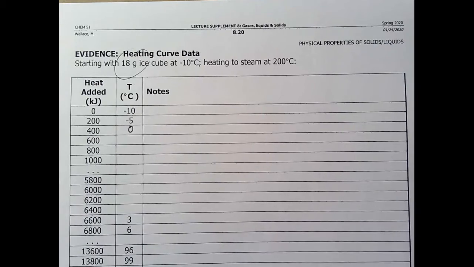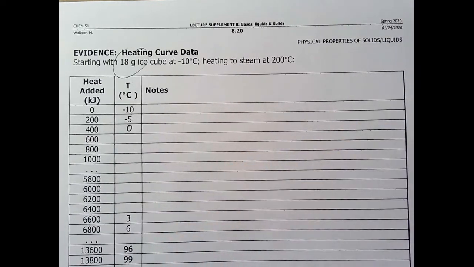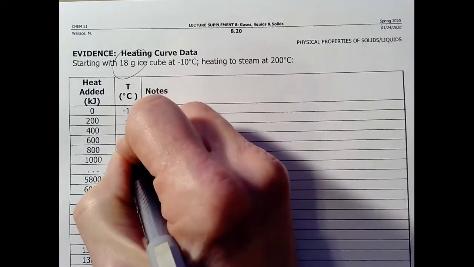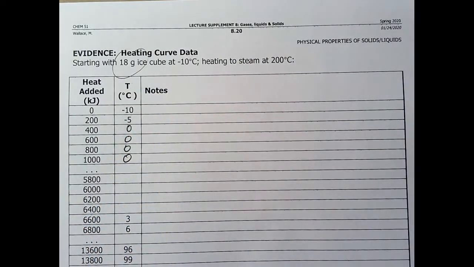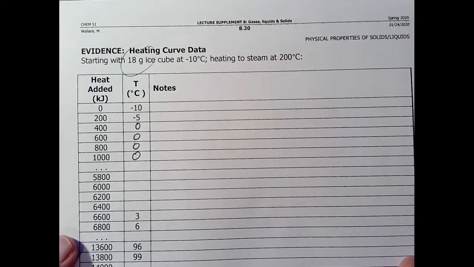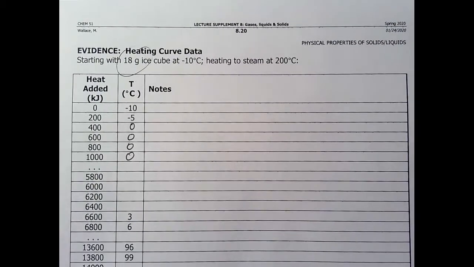All right, did you stop and make a prediction? 5, 10, 15, right? How about this? 0, 0, 0. I keep adding energy, but there's no change in temperature. So you say the two words often said in the laboratory. You say, oh, shucks, or some other word.